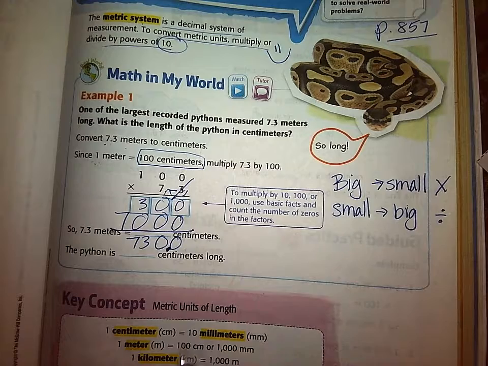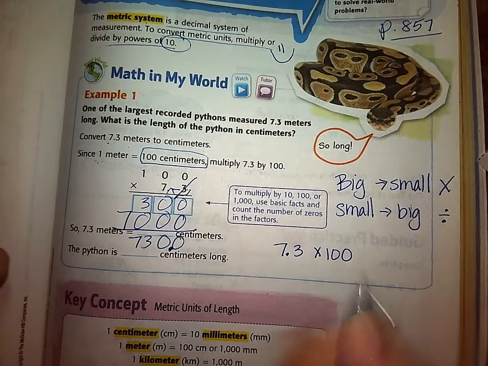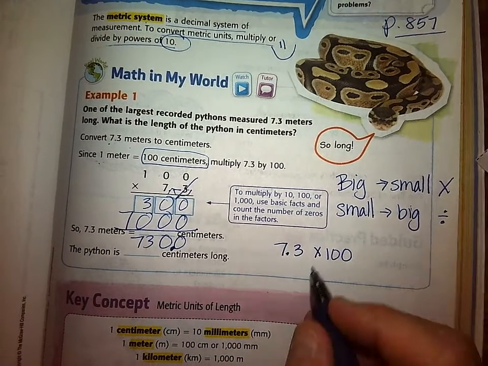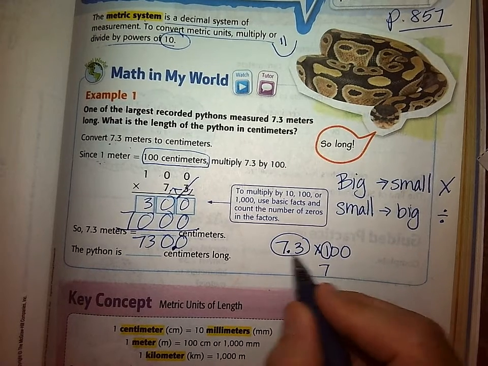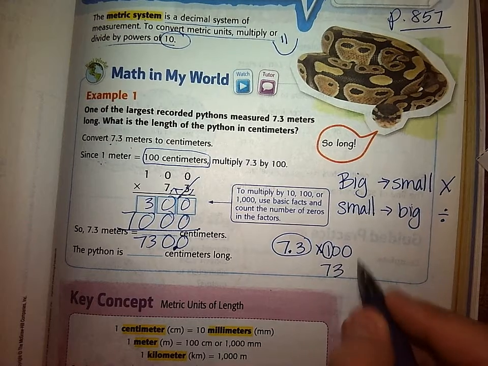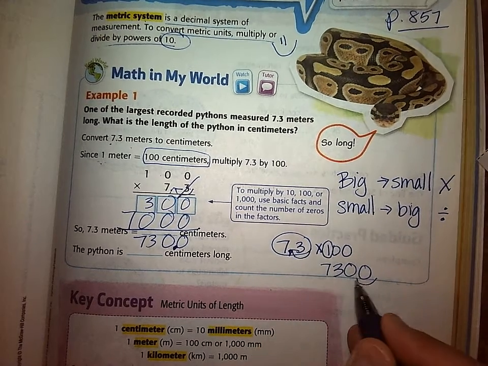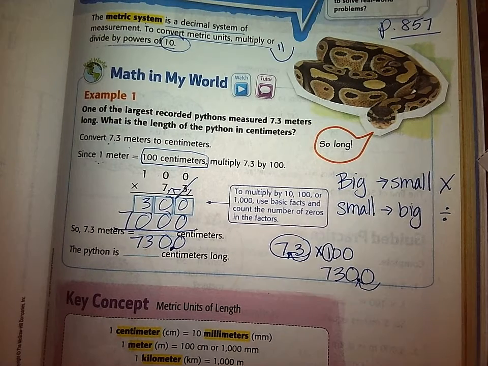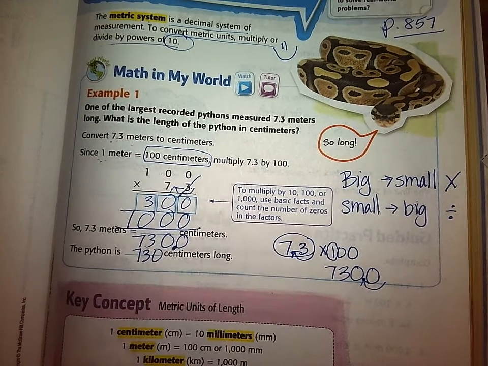Or, if it's been a long time since we've done this, 7.3 times 100, you're going to do the facts. Just ignore the decimal for a second. 1 times 73 is 73. Add 2 zeros, and I have to move my decimal one place. There we go. 730. The python is 730 centimeters long.